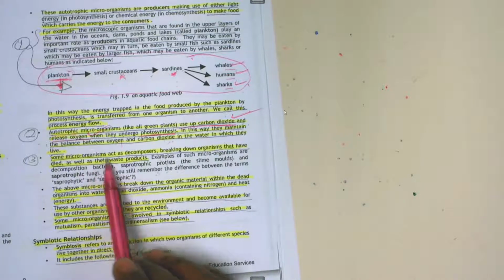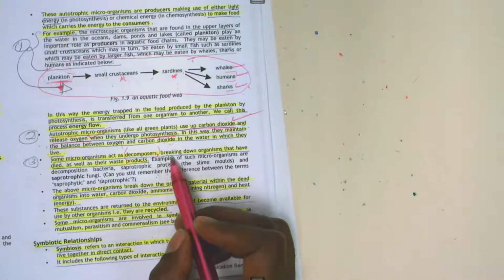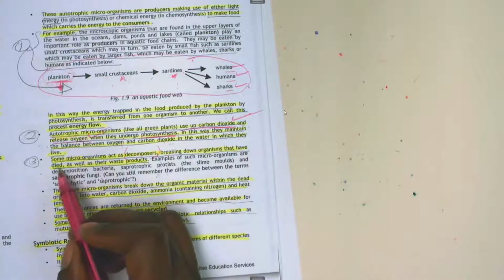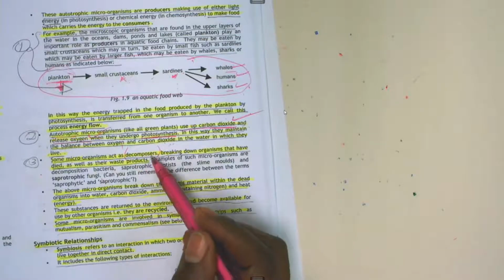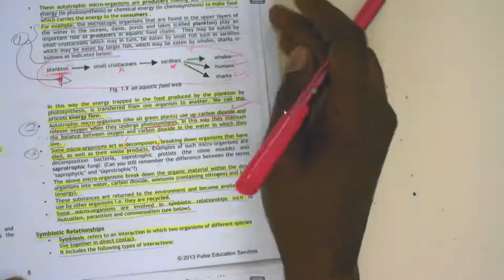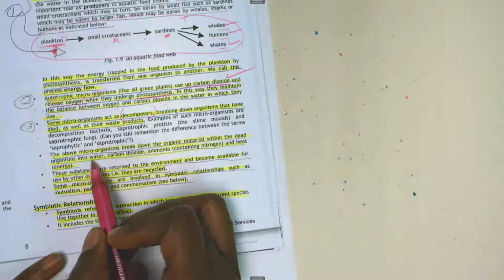And then point number 3 that you will also have to mention is that some of the microorganisms act as decomposers. And then they break down organisms that have died. So it means that dead organic material will be broken down by what? By these microorganisms that we call the decomposers, as well as their waste products. So breaking down of organisms that have died as well as their waste products. And this is what is going to happen.